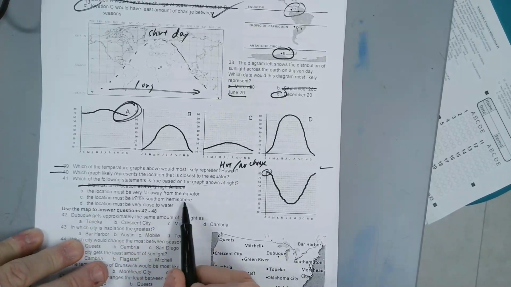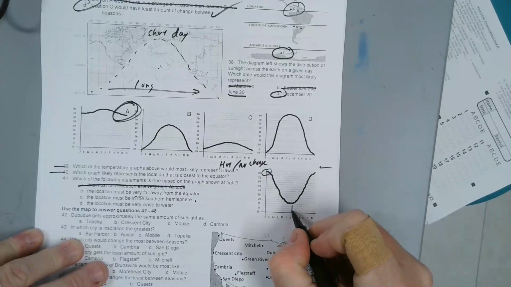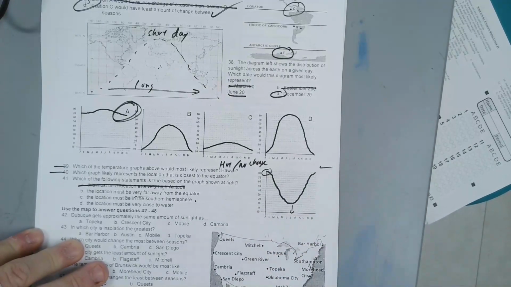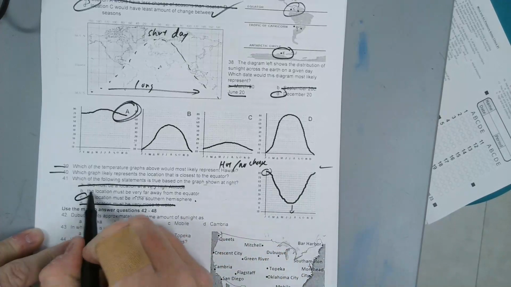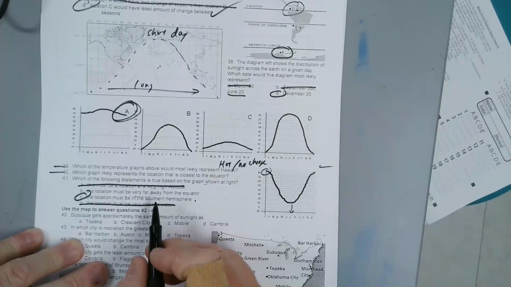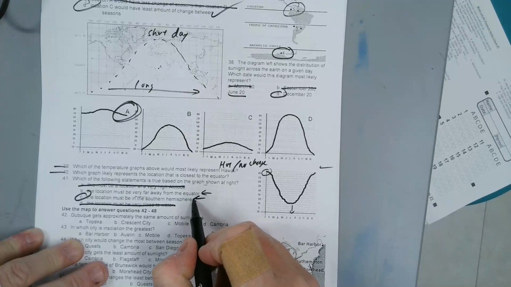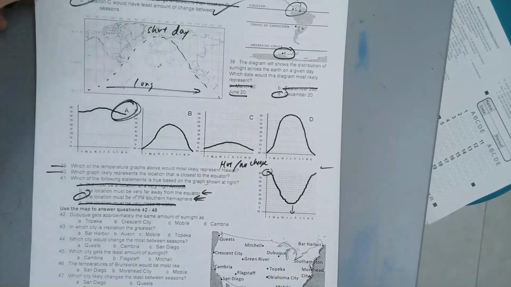Location must be in the southern hemisphere. Well, that's got to be true because you'll see it has its coldest temperatures in the summertime, what we call our summertime. Location must be close to water. Definitely can't be close to water. Okay. So I'm liking C here. Location must be in the southern hemisphere because it is very far. The location being very far from the equator isn't as good an answer as southern hemisphere because it is a backwards graph from what we're used to.